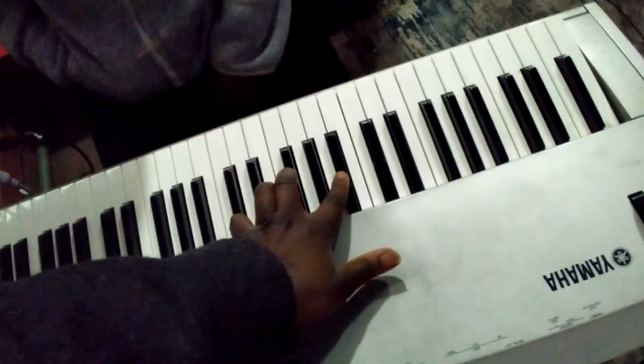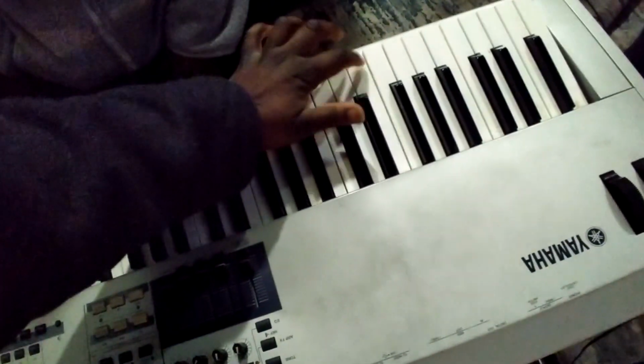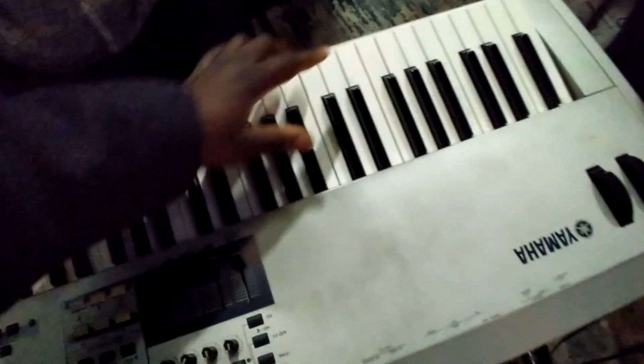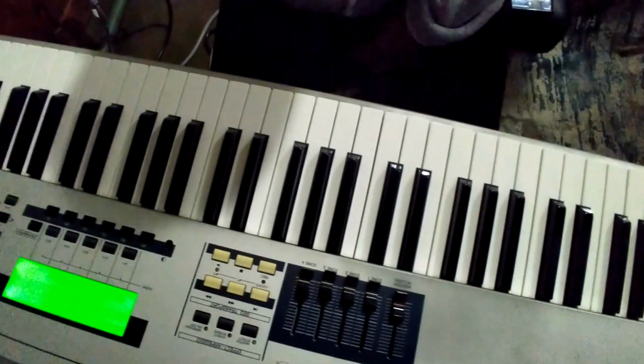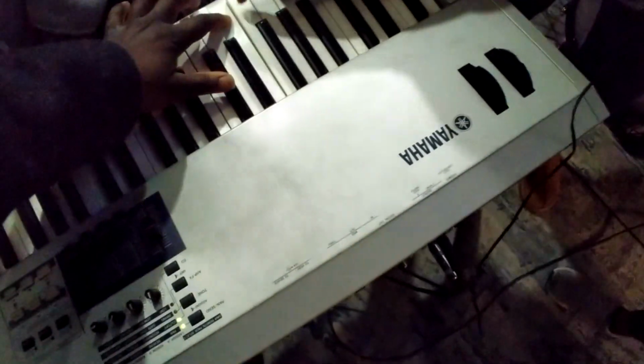Now, 2 black keys, 3 black keys. So let's start from right here. Now, this is what we call our C. I will explain all of that in just a minute. But this is our do, right? Yeah. Now, how do we increase the volume again? Okay. So, this is our do.